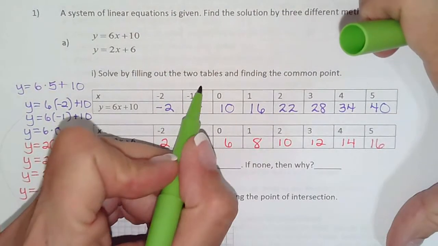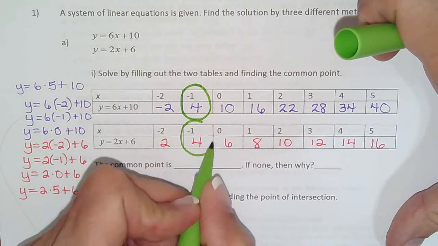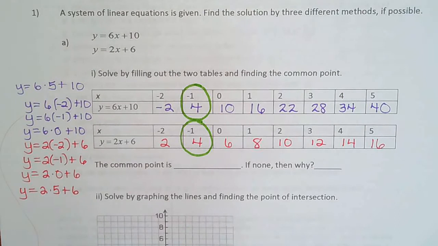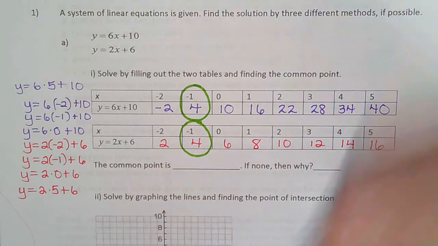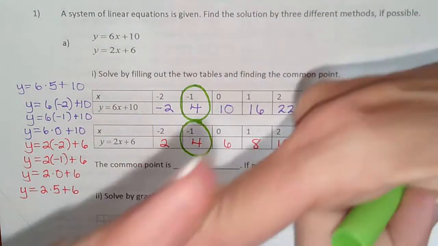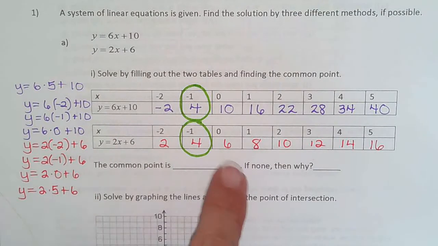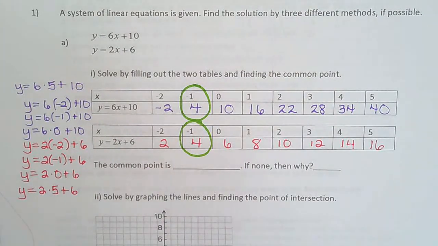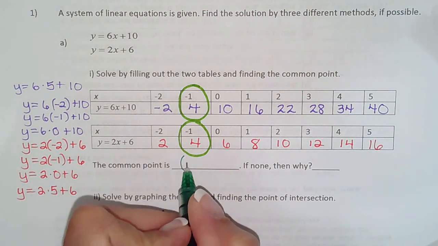Wow, we found it fast. So once we find one, do we need to find another one? No. It's the only way there could be more than one solution, because 2 lines cross in one point. The only way they could have more than one solution is if one line lies right on top of the other line, which you can see is not the case. So once you find the one, you can stop looking. So the point in common is negative 1, 4.